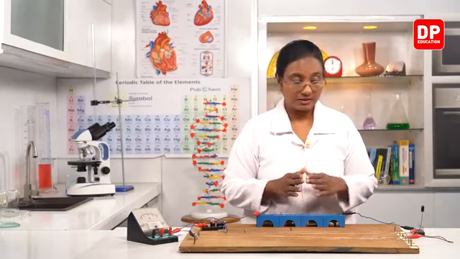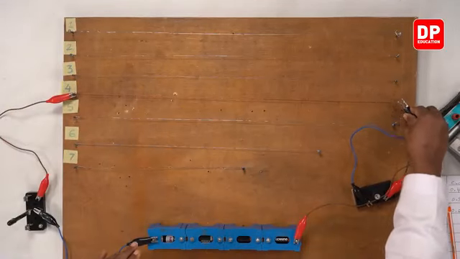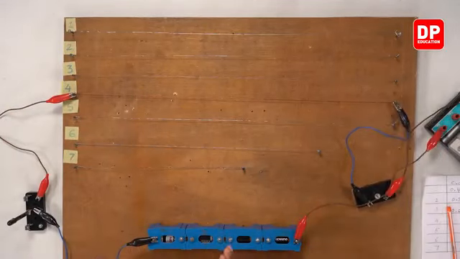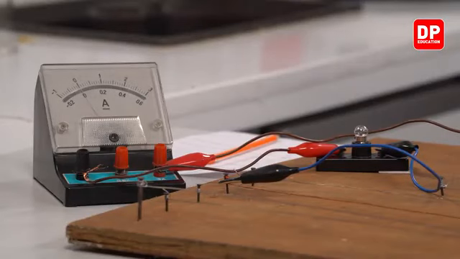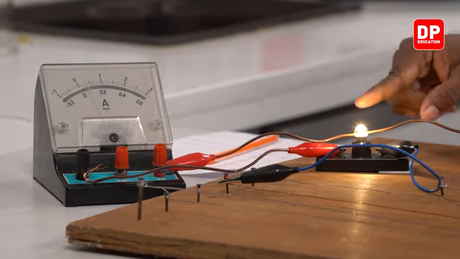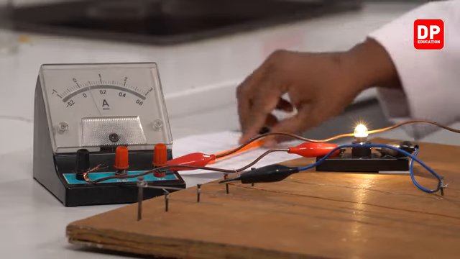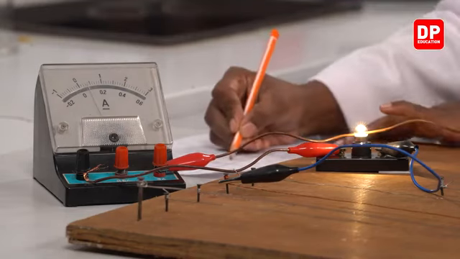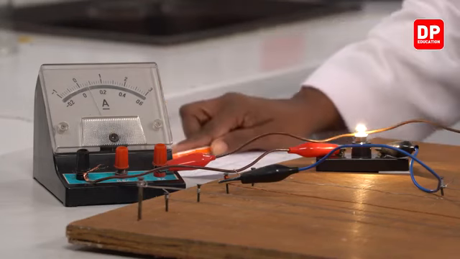Now here you can remember we have a very light brightness, very less brightness and 0.2 amperes with nichrome conductor. Now I am going to connect it to the fourth one, that is the copper conductor. Now copper, when we close the switch with the fourth conductor. Now look at the brightness. Very bright, and look at the ammeter reading. So the ammeter reading is 0.4 and also very, very bright.